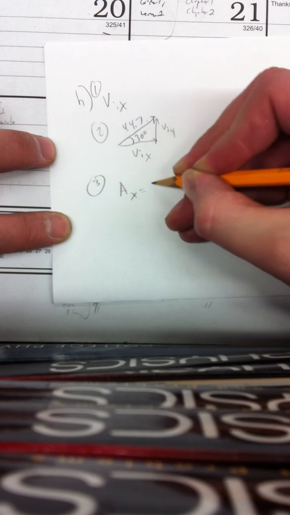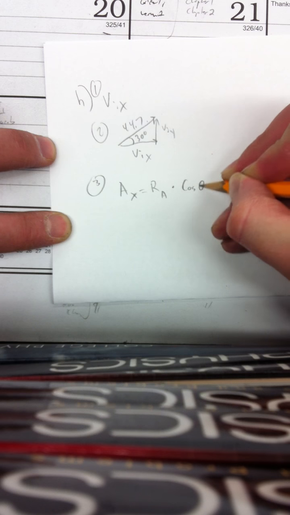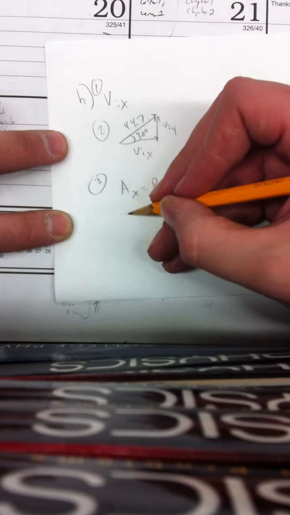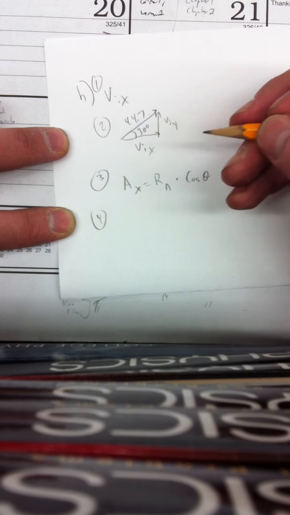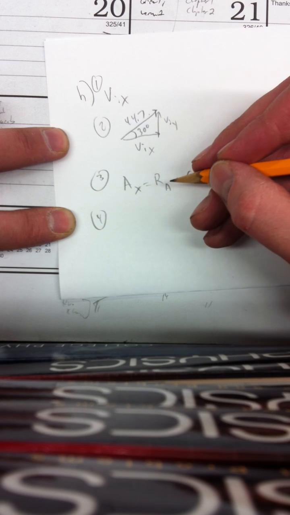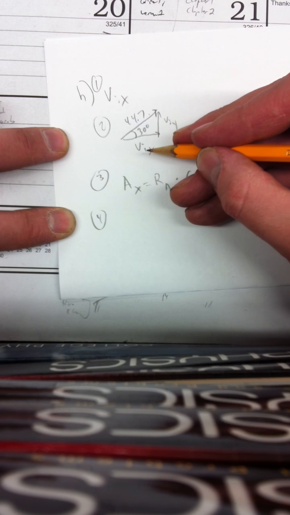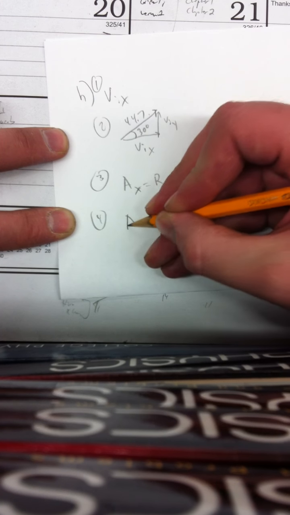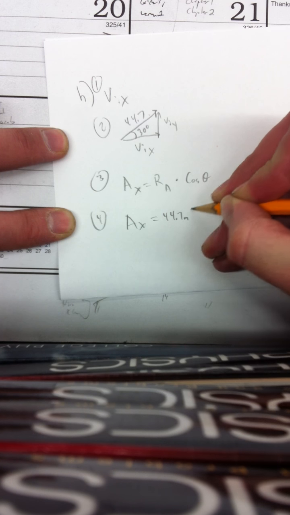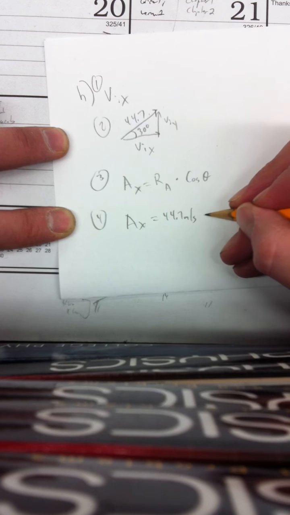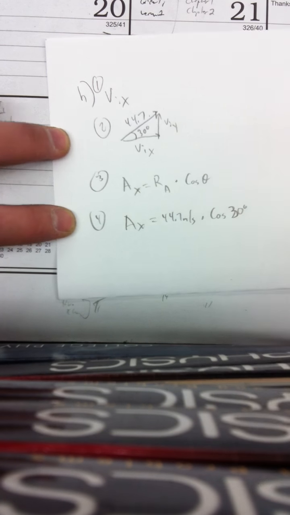AX equals RA times cosine theta. AX is what we're solving for. That's VIX; A just stands for any vector, and in this case we're dealing with VIX. So AX equals 44.7 meters per second, that's the resultant, or the net, multiplied by cosine 30 degrees.